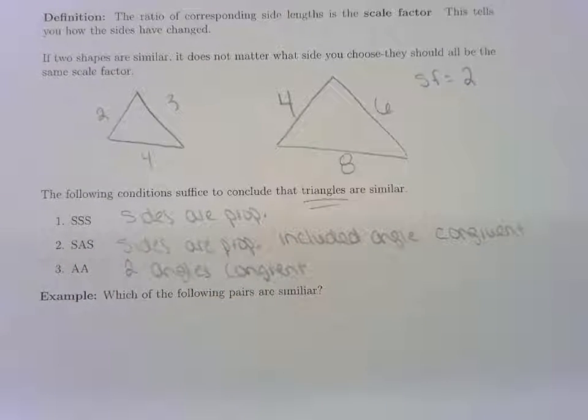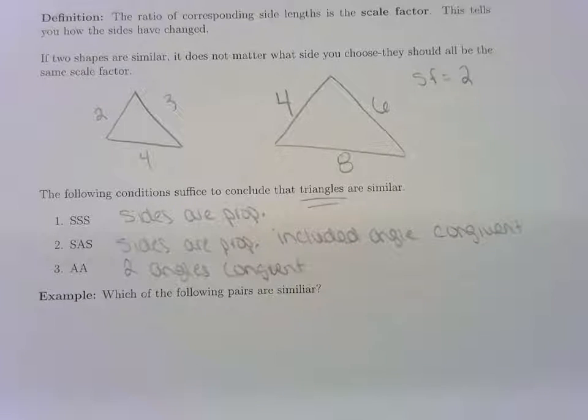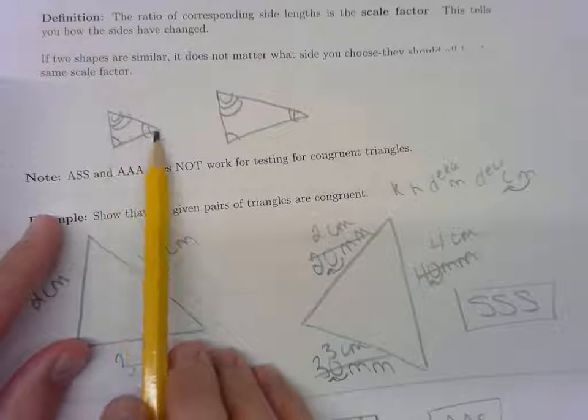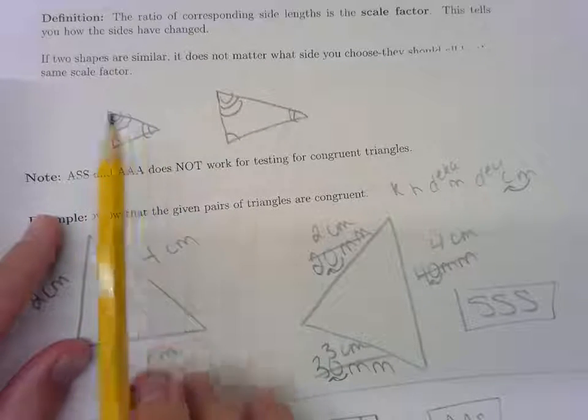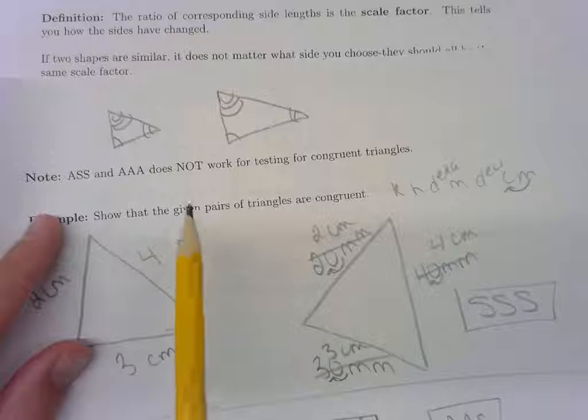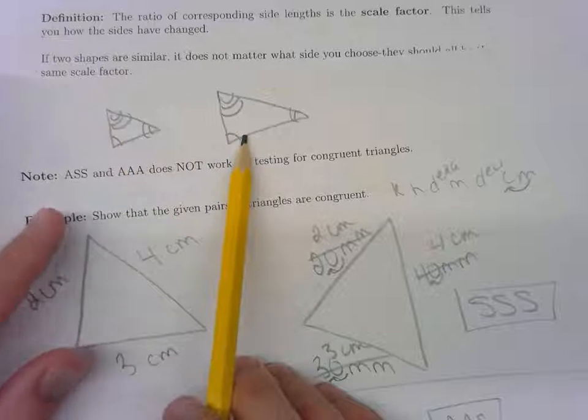Okay, so notice I don't care about any sides here. This picture I drew on the previous page, you have 2 angles congruent, which forces the third angle to be congruent because it has to add up to 180. These would be similar triangles.